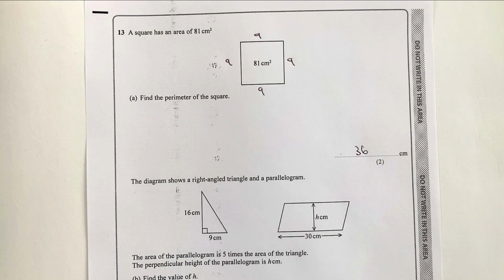Okay, so a little bit of difference between the area of an object or a shape and then the perimeter. The perimeter is the outside edge. Okay, hopefully that's all right.